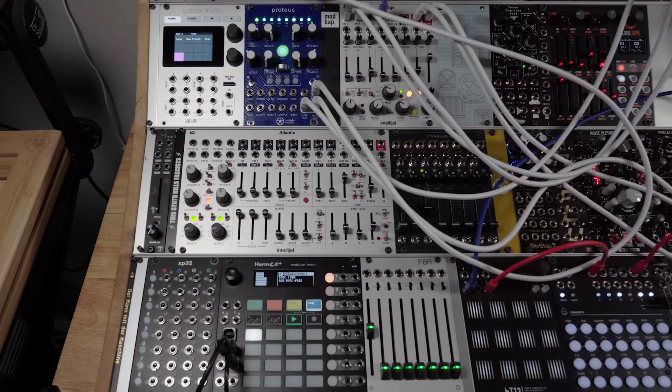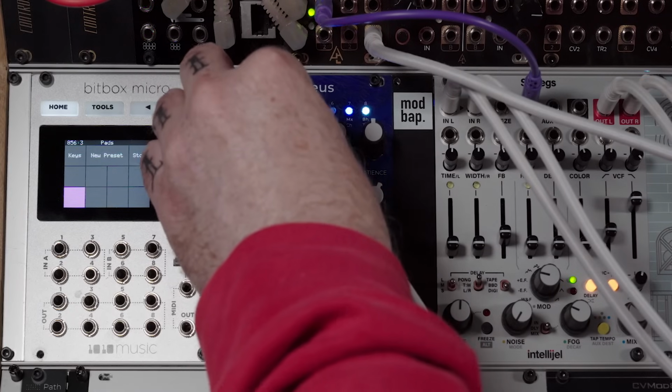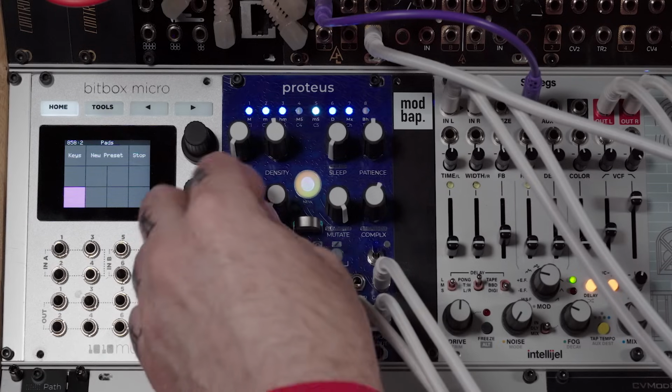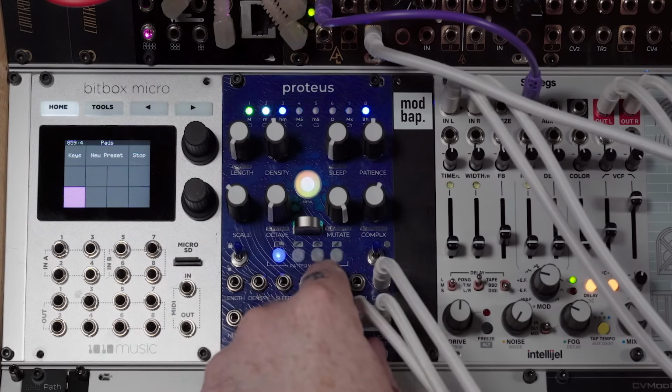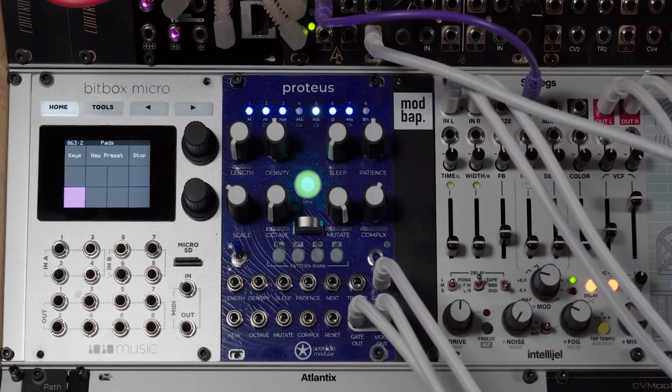So I'm going to add some ratchets to my sequence over here. That's cool. So it will respond to ratchets, which is neat.